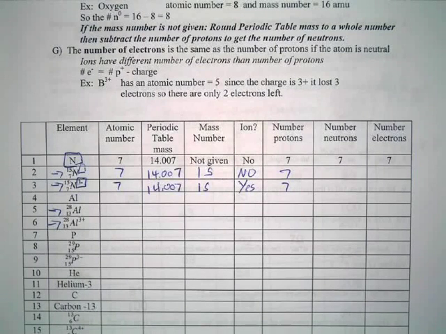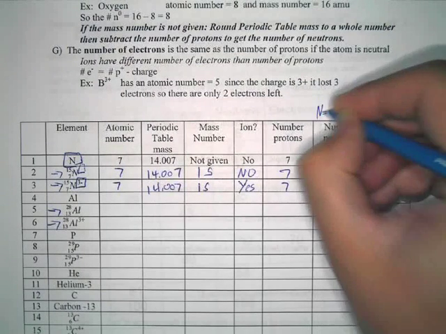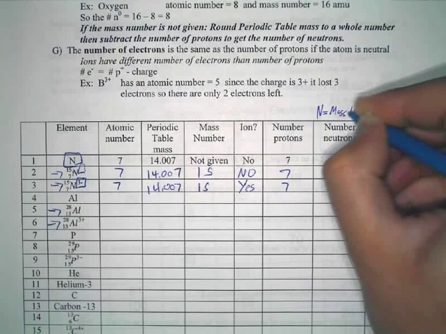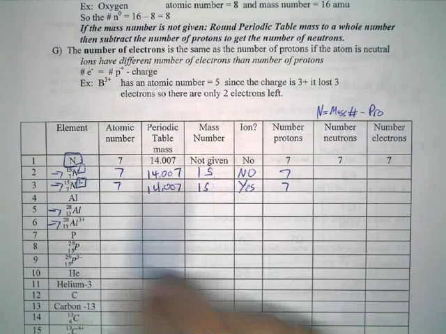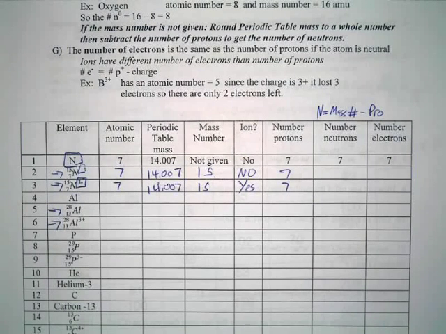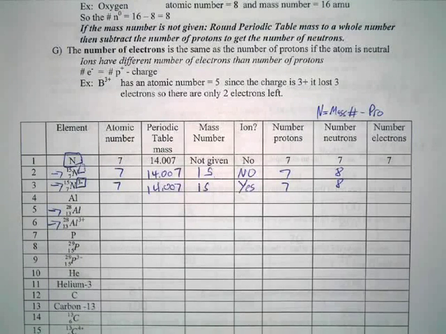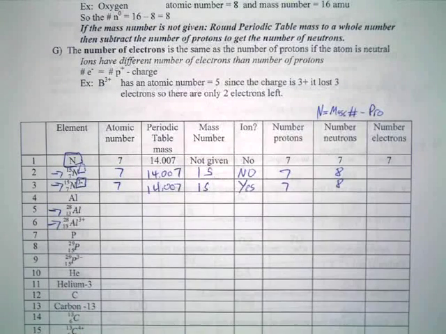Neutrons. Remember, to find neutrons, you're going to have your mass number minus protons. So, basically, 15 minus 7. What's that give you? It just happens to be the same in this case. It's not always going to be the same. Now, electrons we have to think about.